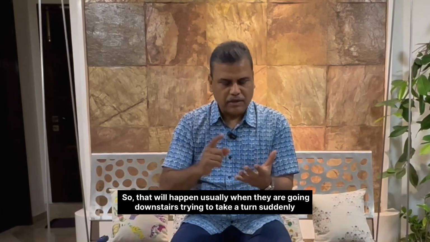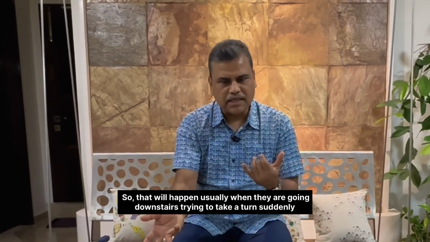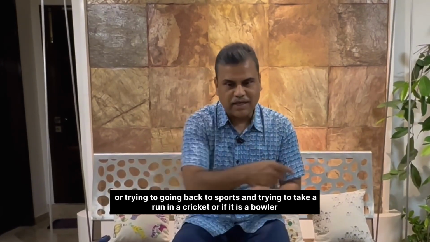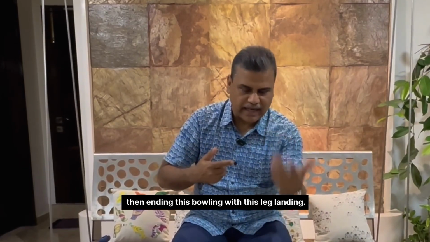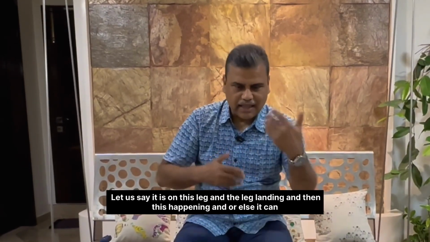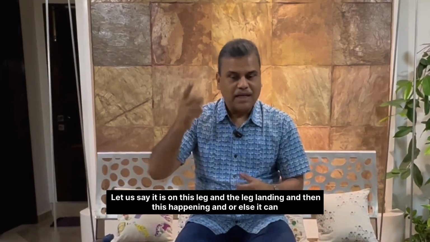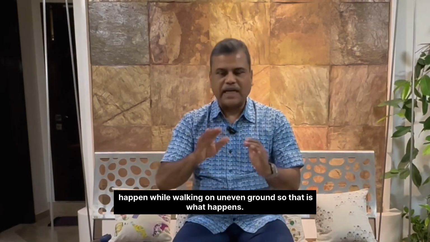That will happen usually when they are going downstairs, trying to take a turn suddenly, or going back to sports and trying to take a run in cricket, or if it is a bowler, then ending the bowling with this leg landing. Or else it can happen while walking on uneven ground. So that is what happens.